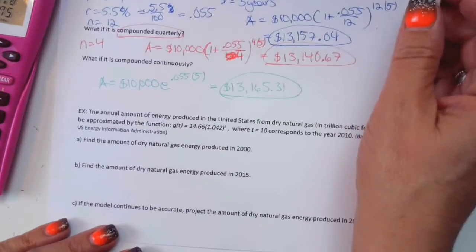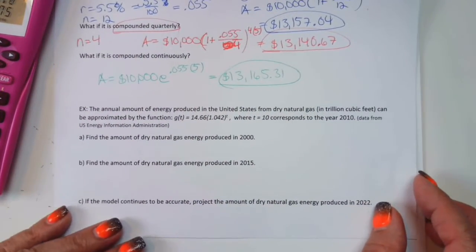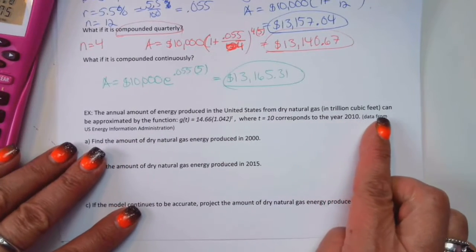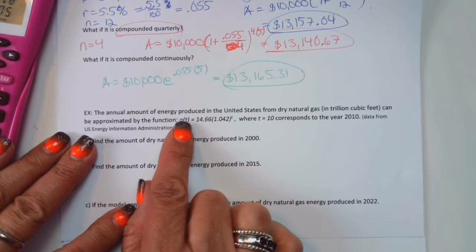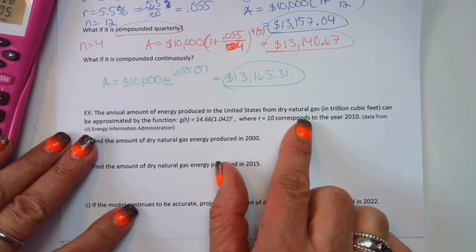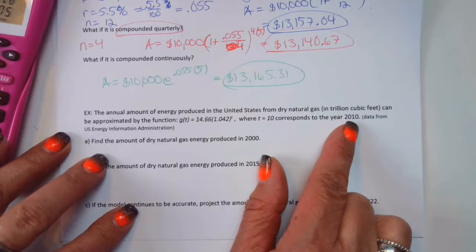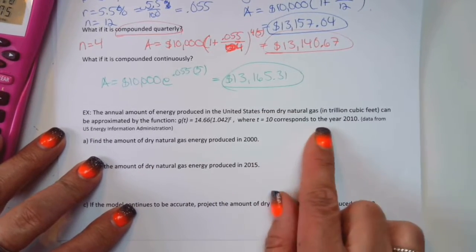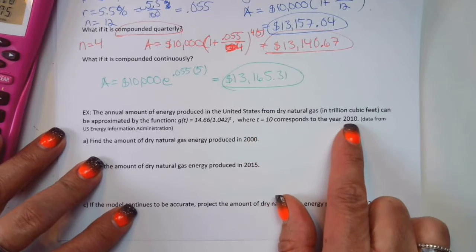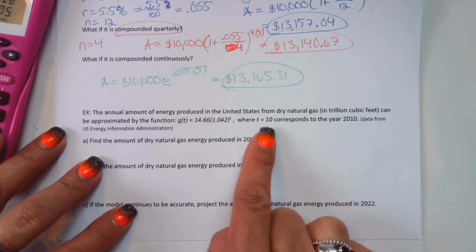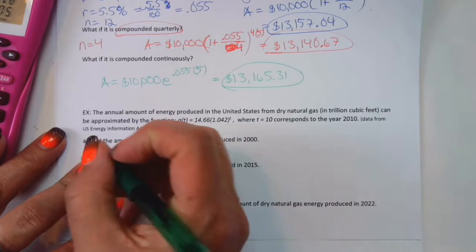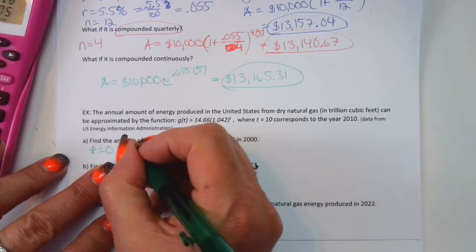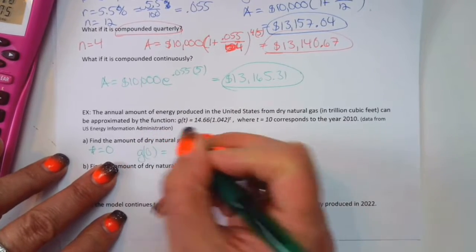Okay, let's look at this next example. So we have the annual amount of energy produced in the United States from dry natural gas in trillion cubic feet can be approximated by the function g of t, where t equals 10 corresponds to the year 2010. Find the amount of dry natural gas energy produced in 2000. Well, so if t equals 10 is 2010, then the year 2000 is going to be t equals 0. So we're going to calculate g of 0.